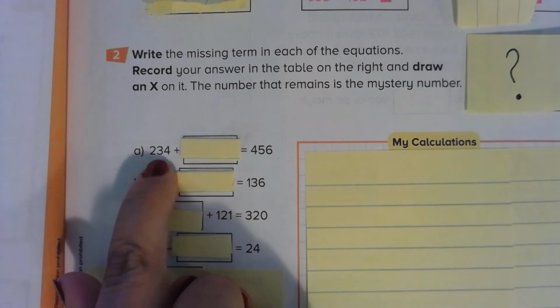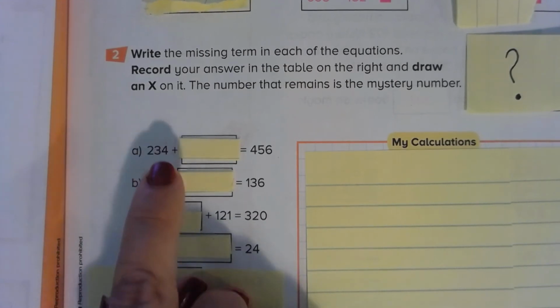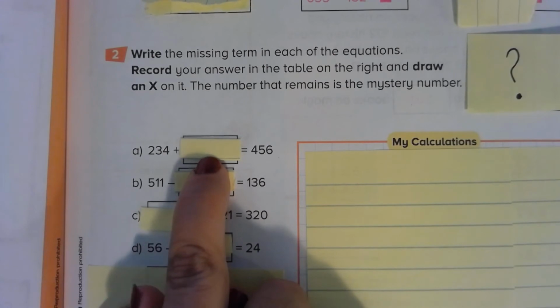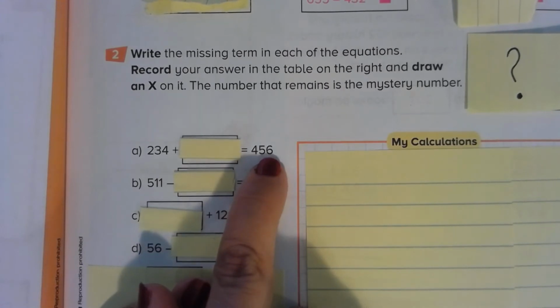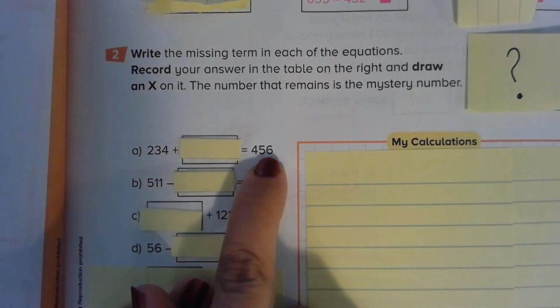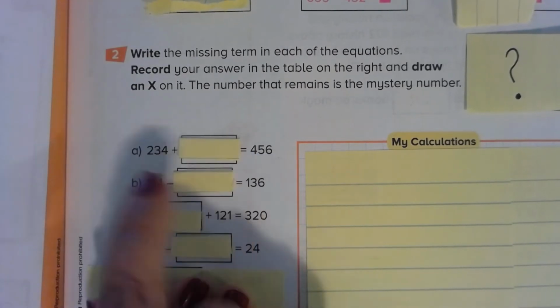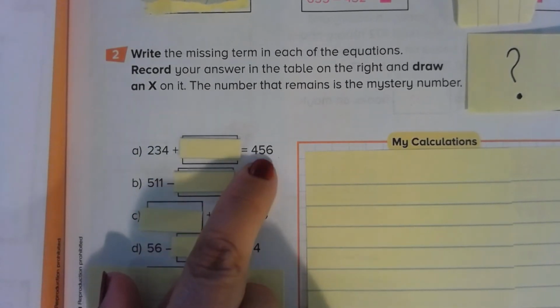Raise your hand if 234 is your biggest number. Raise your hand if the missing number is the biggest number. Okay, and raise your hand if 456 is going to be your biggest number. If your hand is up, that's right. Because when you're adding, the biggest number is going to be at the end of your equation.